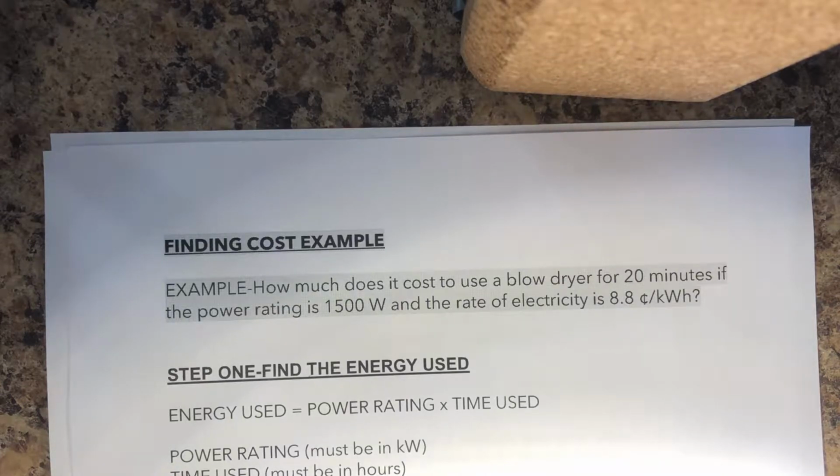Okay guys, so in order to do this example of finding cost, you're going to need a calculator. So make sure you have your calculator handy and of course something to write with. So the example says, how much does it cost to use a blow dryer for 20 minutes if the power rating is 1,500 watts and the rate of electricity is 8.8 cents per kilowatt hour?